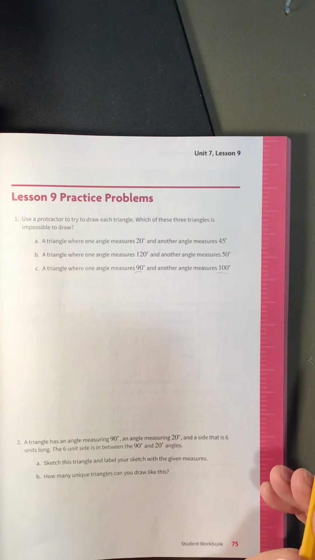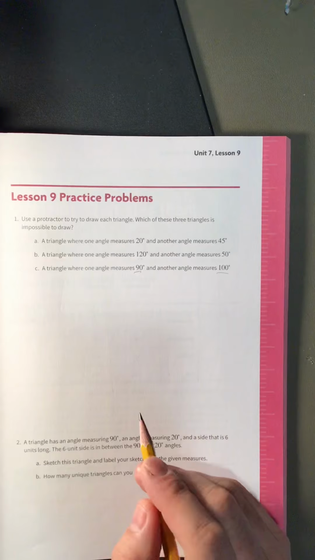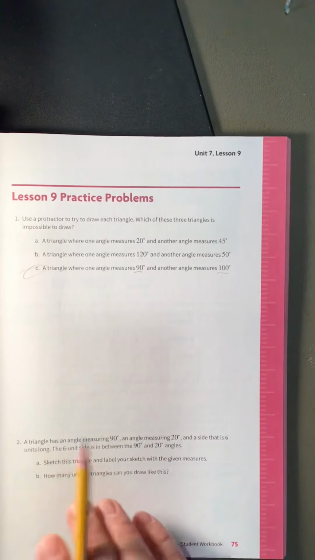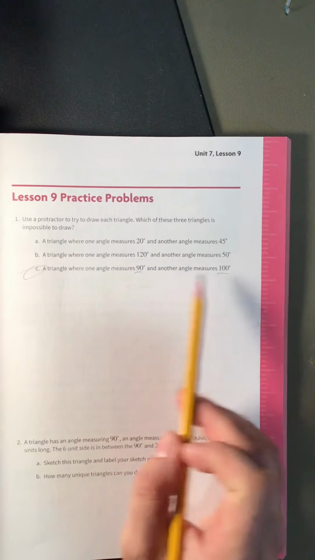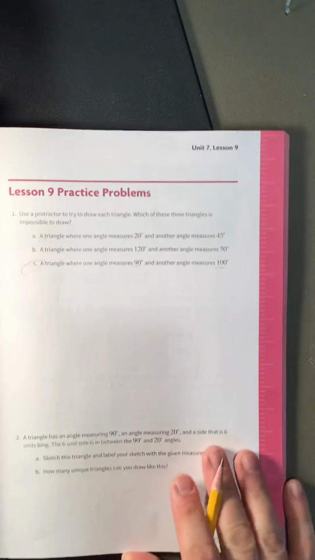Remember, triangles add up to 180 degrees, so you can't have two angles that equal 190. That is impossible. So which of these three is impossible to draw? C is impossible. Those two angles add up to more than the whole triangle by itself. Okay? Question number 2.